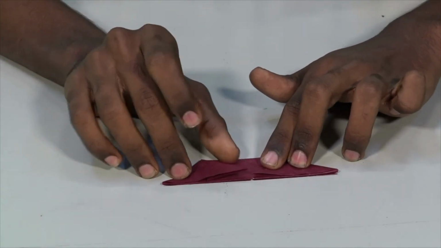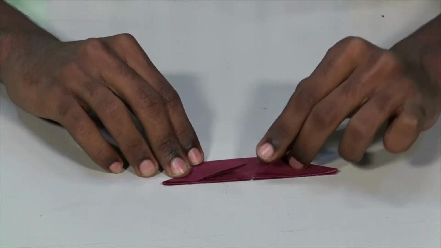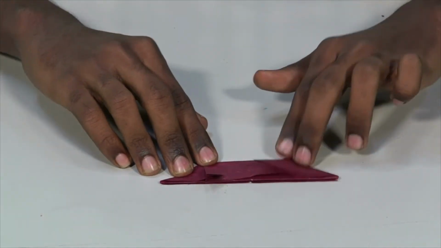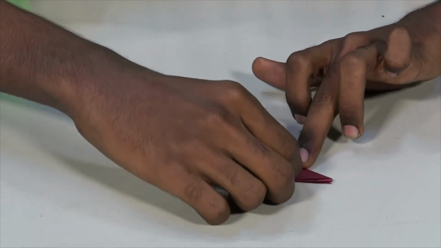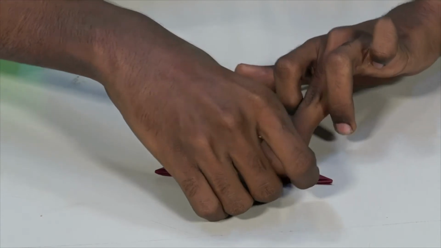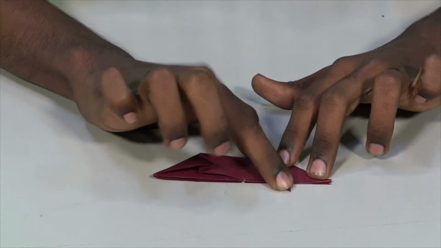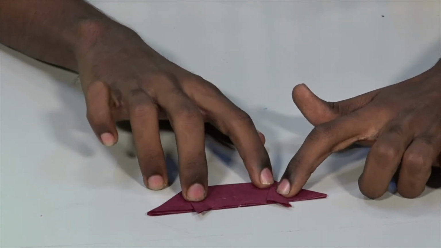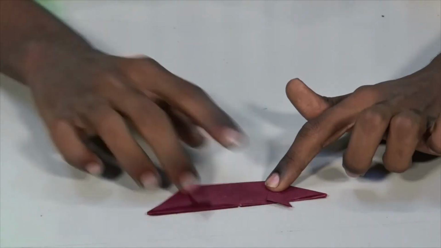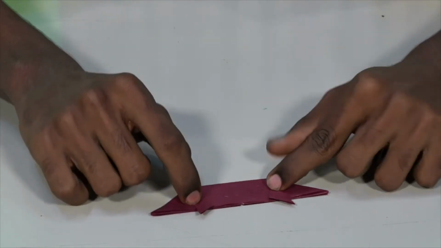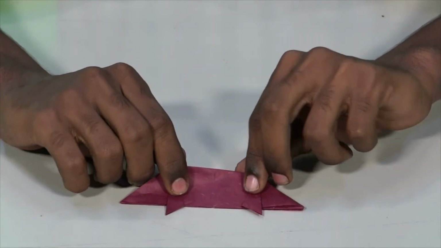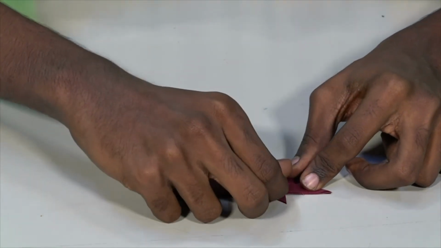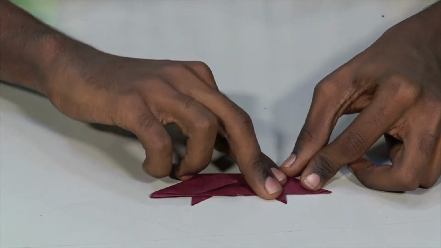Now you find this triangle. We'll fold this triangle to the downside in order to make the legs of the pig, and we'll do the same thing on this side. Here we can find two scalene triangles, 1, 2 and 3, and here also we can find the same thing, and we'll turn it backside. We'll do the same steps in order to make the legs of the pig.